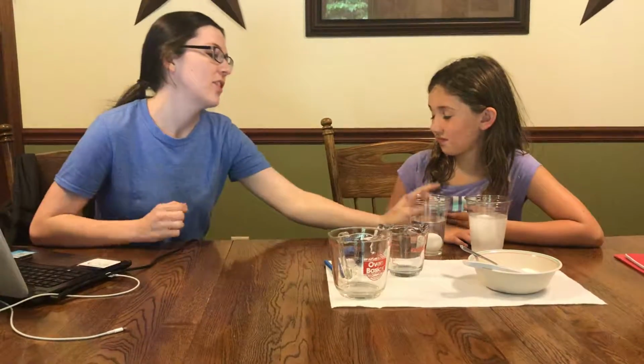Why do you think that this one floated in the salt water? Because the salt is holding it up. Yeah, the salt water is denser. It adds more mass, so it holds it. It makes it float better. What do you think happened in the cup with the egg and the plain water? It didn't float because there's nothing to hold it up. Okay, yeah, there's no salt in that one. It's not as dense, so it sunk.